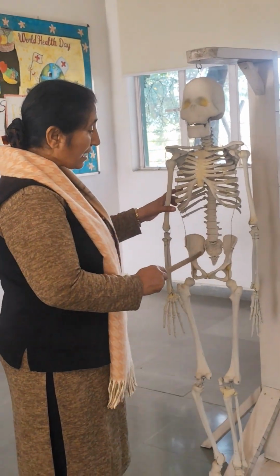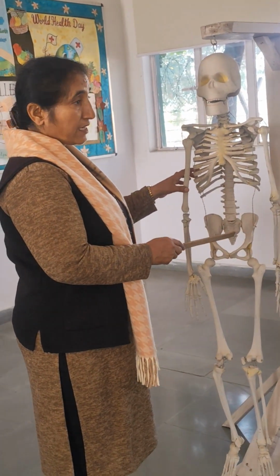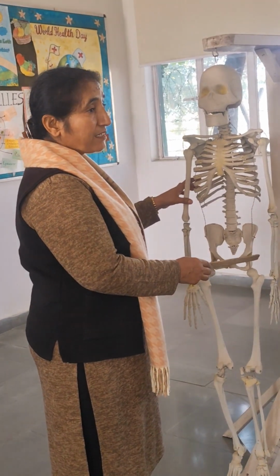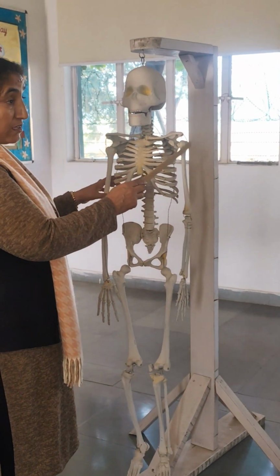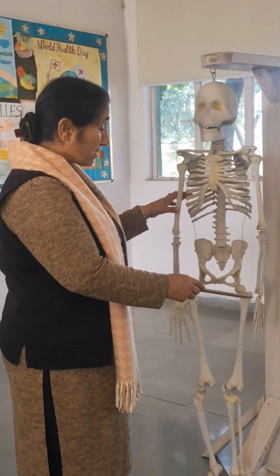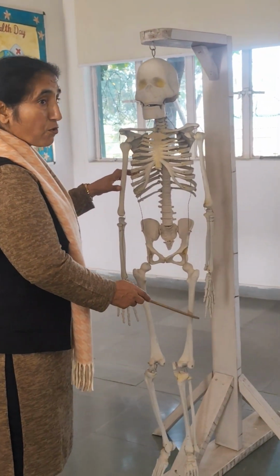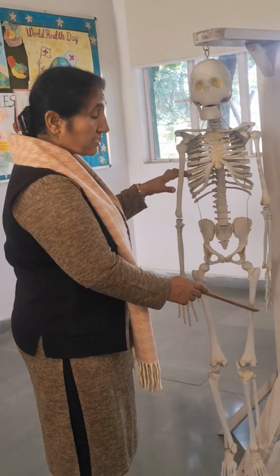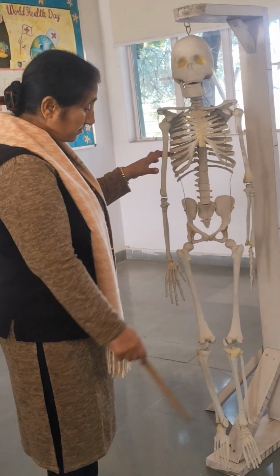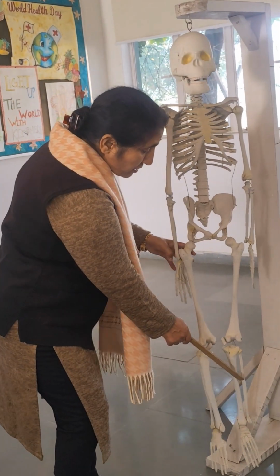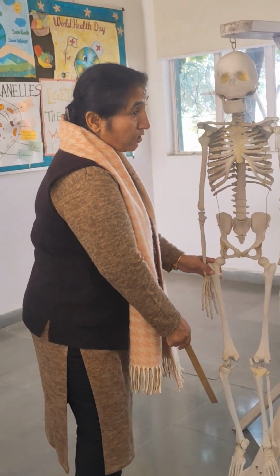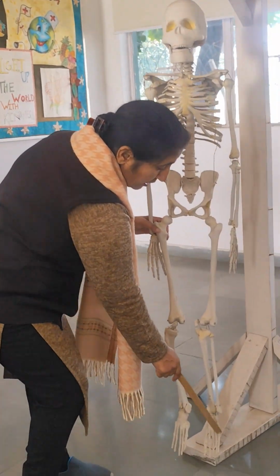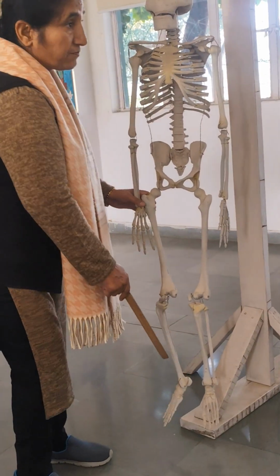This is our pelvic portion, right? Or it forms the pelvic girdle. This is the pectoral girdle. We have learned pectoral girdle and pelvic girdle. And this is the largest bone in our body, that is the femur. Right? Then we have two bones in our lower part also. This is tibia and fibula. Clear? And these are the bones of our feet.